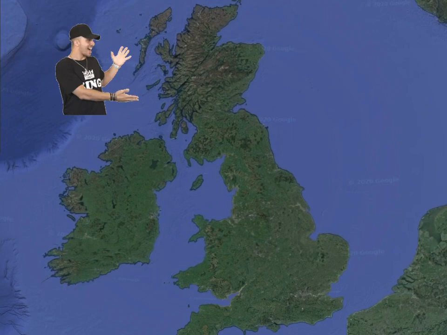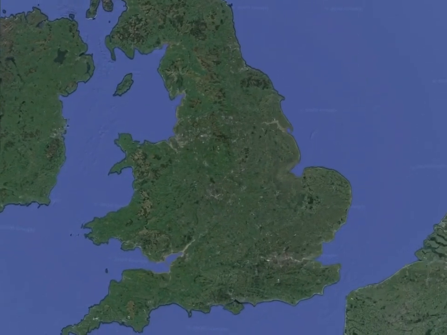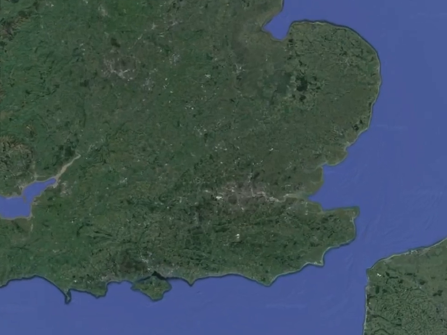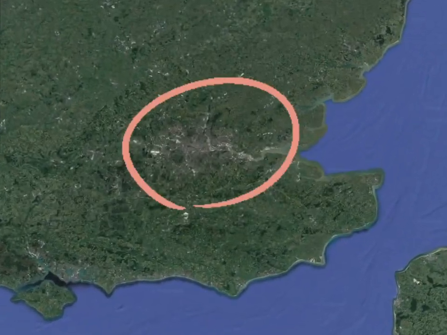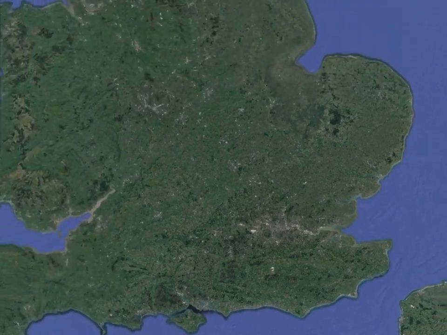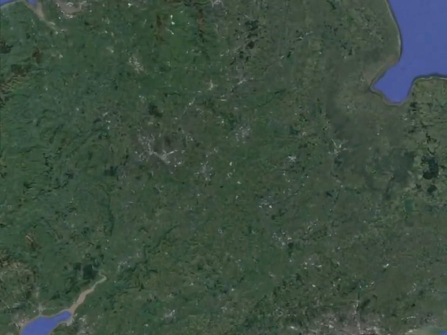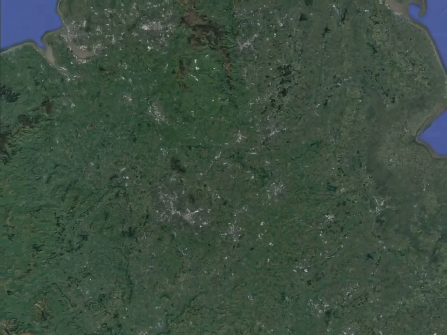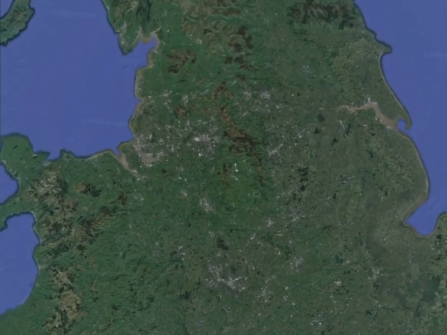That's really important. You can see if you look down at the south of England, that big grey smudge there. That big grey smudge is London. London is so big and so much of it is covered in buildings and concrete that it comes up as grey. Let's zoom out again. You can see there in the middle of England other cities, other grey splodges: Birmingham, Manchester, Liverpool.